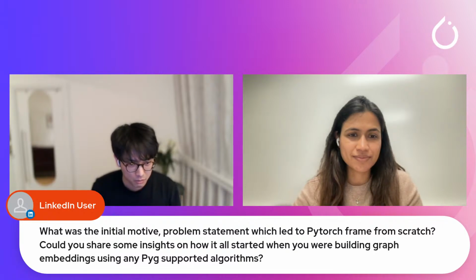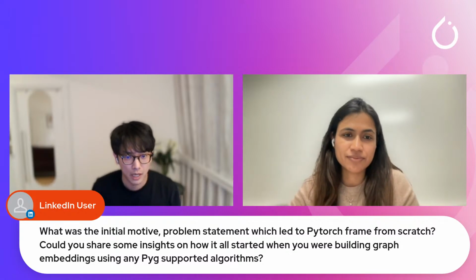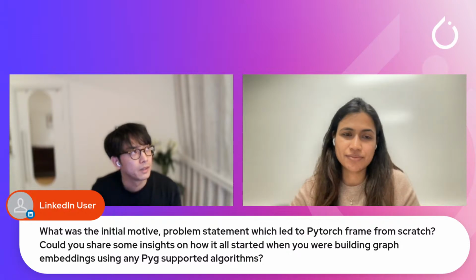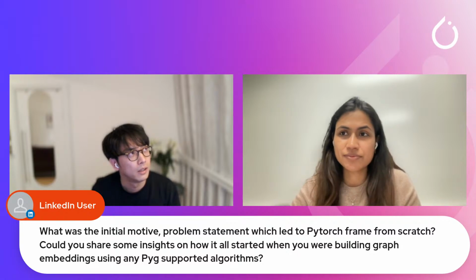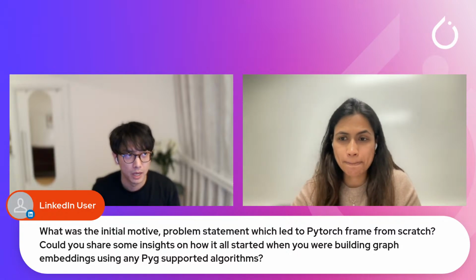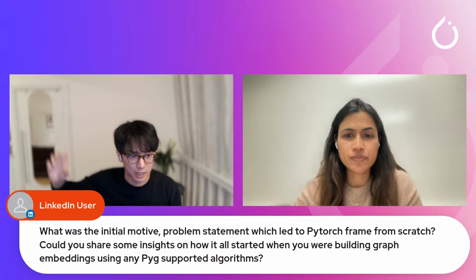What was the initial motivating problem statement which led to PyTorch Frame from scratch? Could you share some insights on how it all started when you were building graph embeddings using PyG supported algorithms? We had that at Kumo because we believe that GNNs on relational data would work very well. And also we wanted to have rich node embeddings from those rich columns, such as images and text columns.